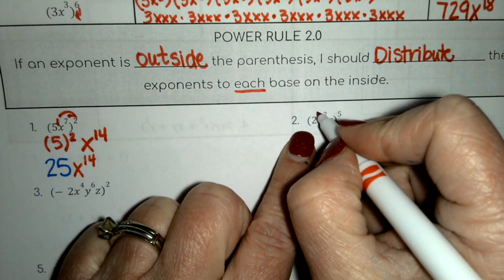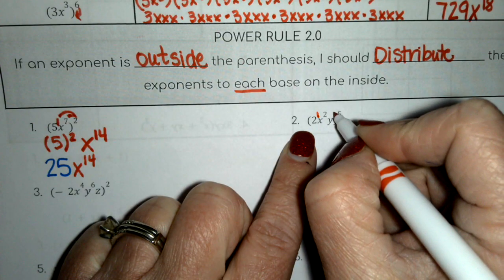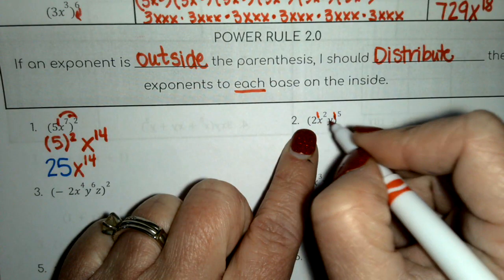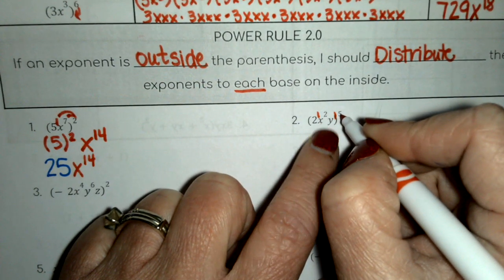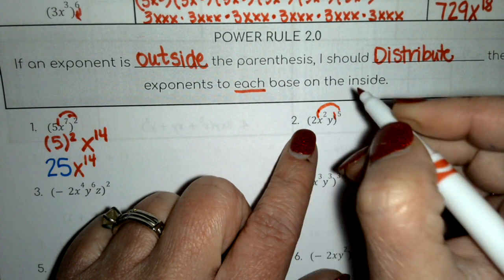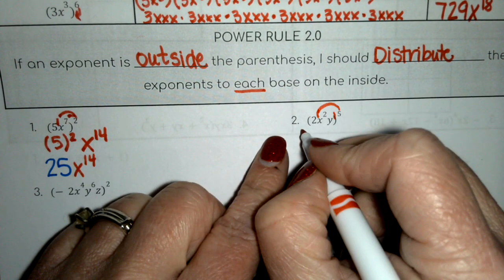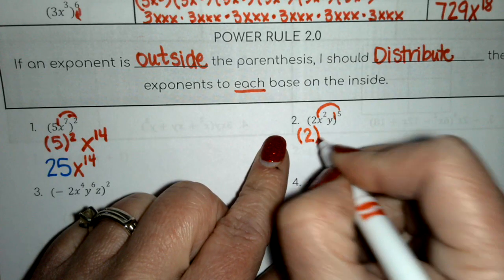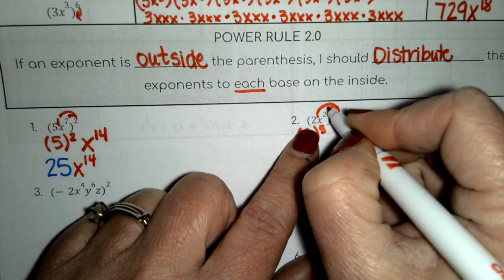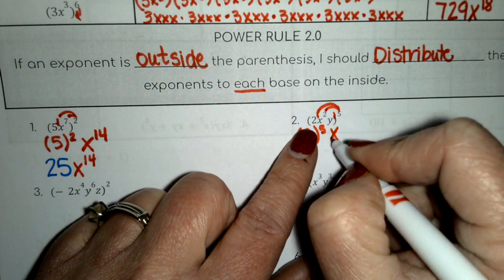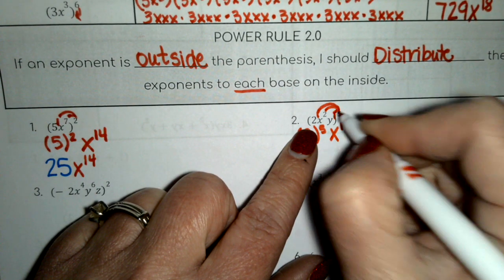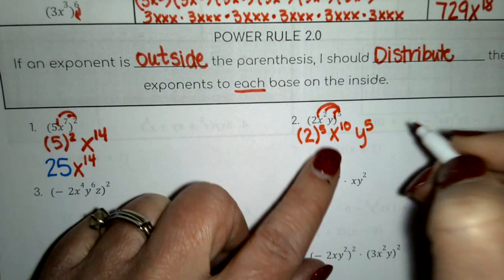We have an exponent of a 1 on the 2. We have an exponent of a 1 on the y. The 5 is on the outside, so we're going to distribute the 5 to the 1. And that 2 is inside the parentheses, so we're going to leave it inside the parentheses. 5 times 1 is 5. 5 times 2 is 10, so x to the 10th. And then y is 5 times 1, which is 5.